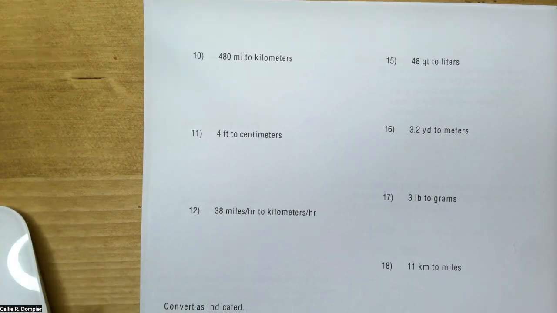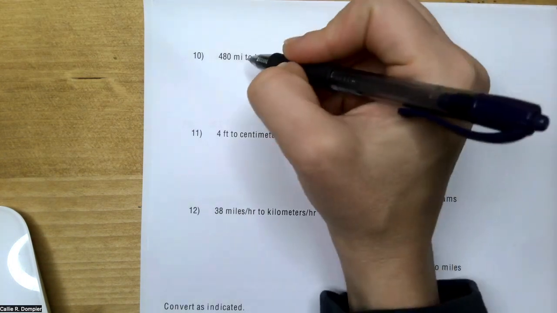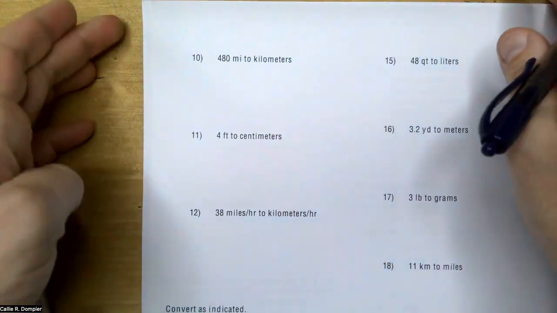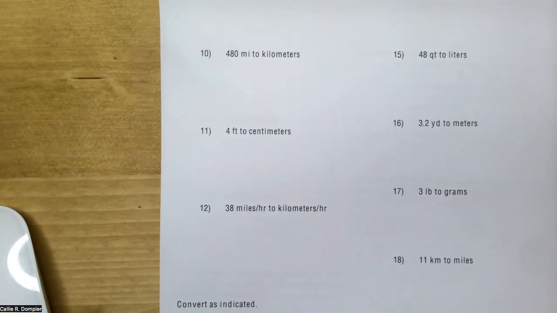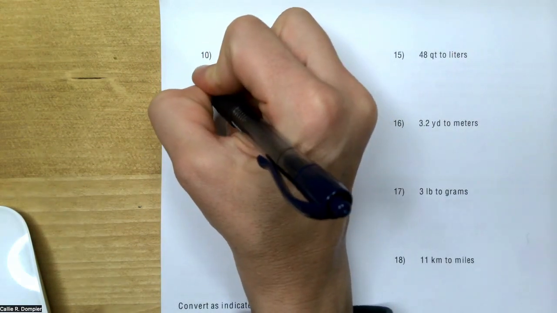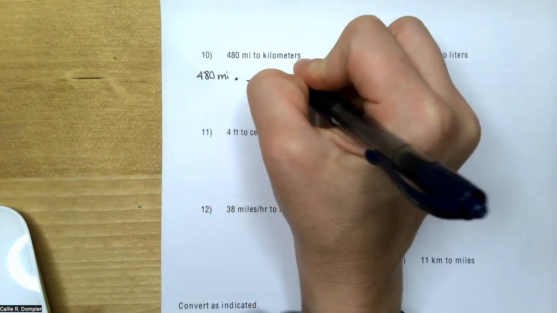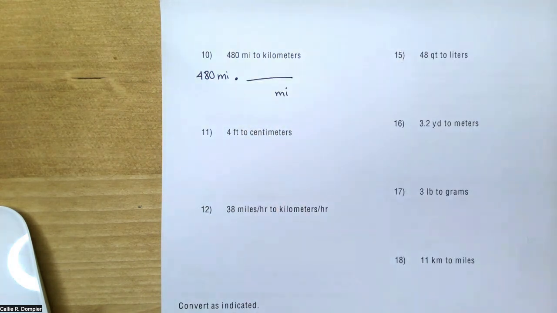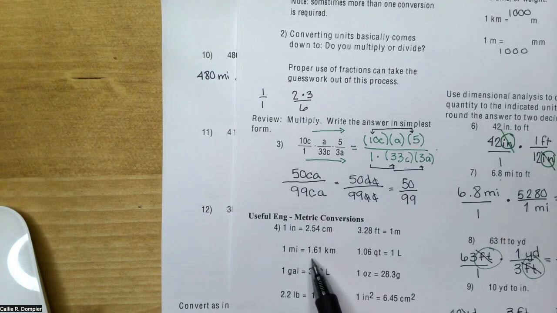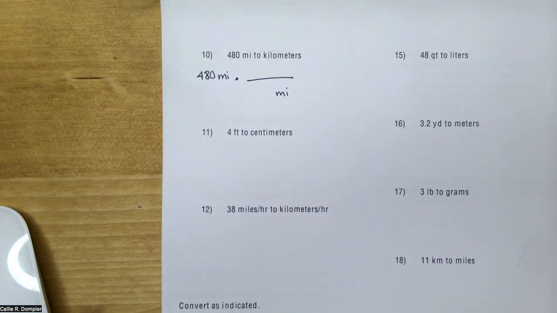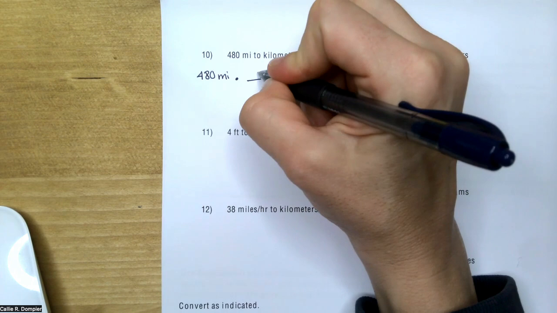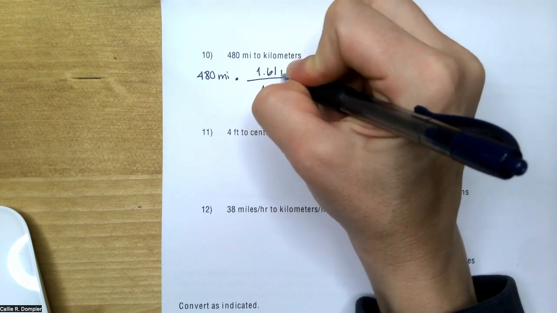All right, so we're looking at 480 miles to kilometers. Again, MI means miles, M means meters. I'm going to take 480, keep the units, 480 miles times, I want miles down here. And did I see a miles to kilometers? Yes. 1 mile is 1.61 kilometers. So 1 mile, 1.61 km.